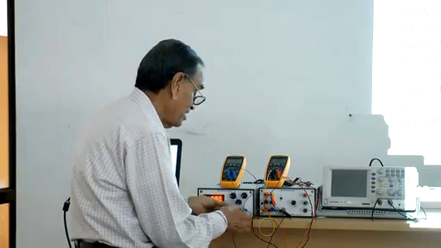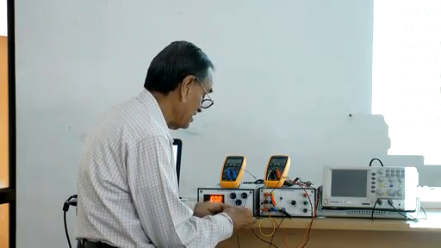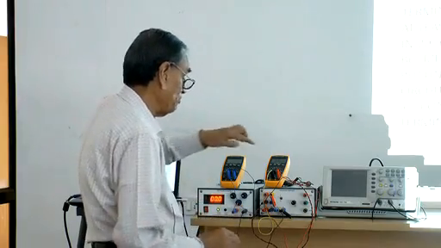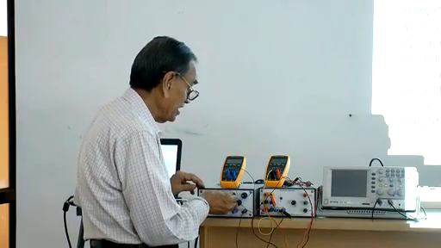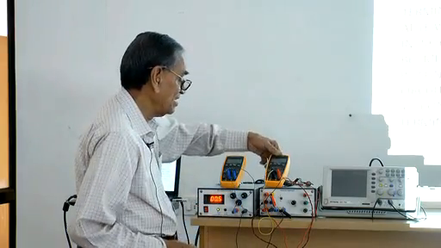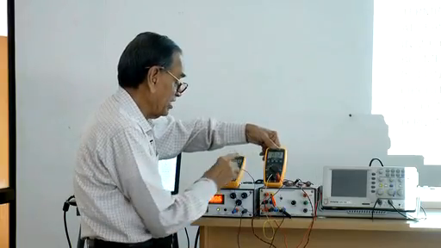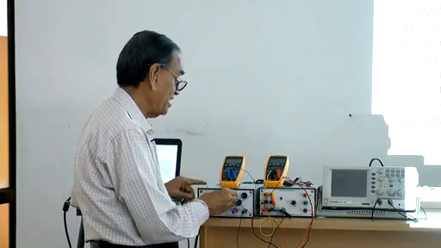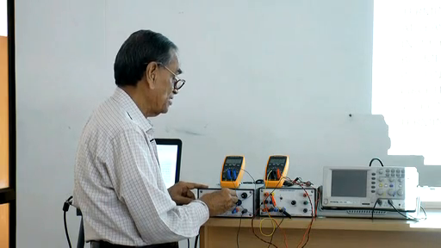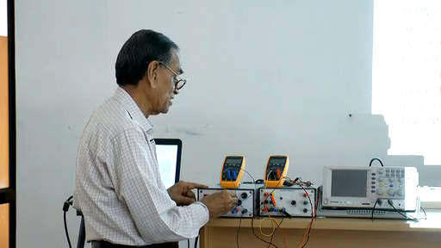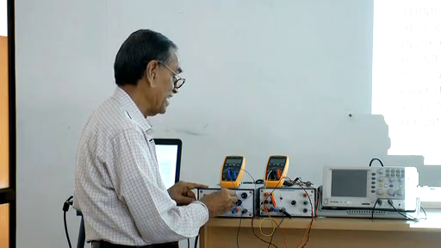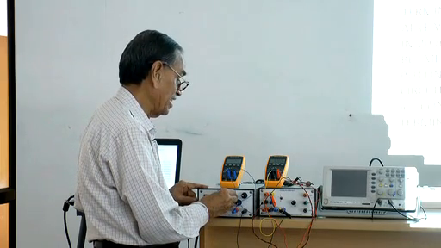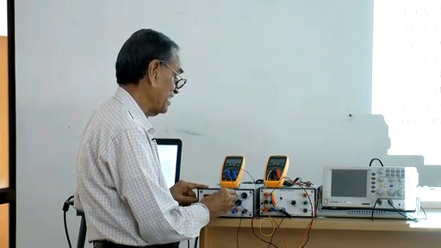Then you interchange these two terminals. Now the voltage will be positive. Now you increase this positive voltage, and note the current, and you do this up to 6 volts. So from minus 6 to plus 6 volts, you measure the current in steps of 0.2 volts. You change the voltage and you measure the current.